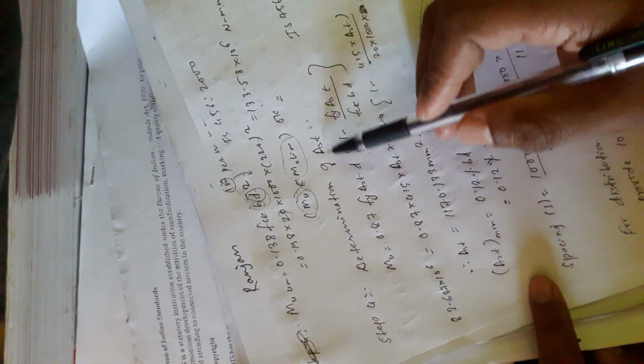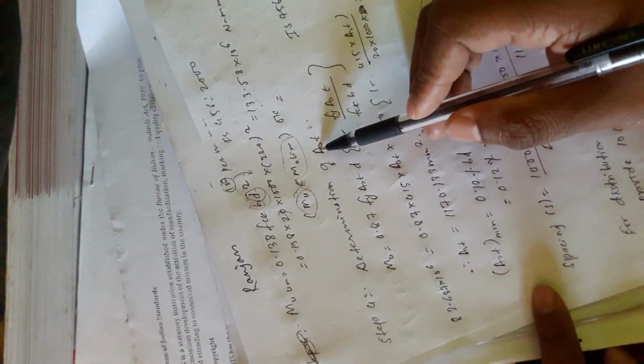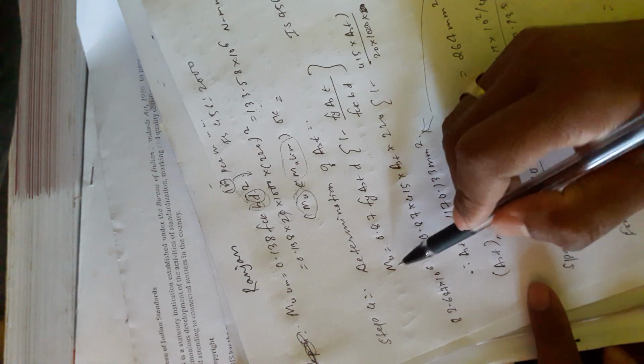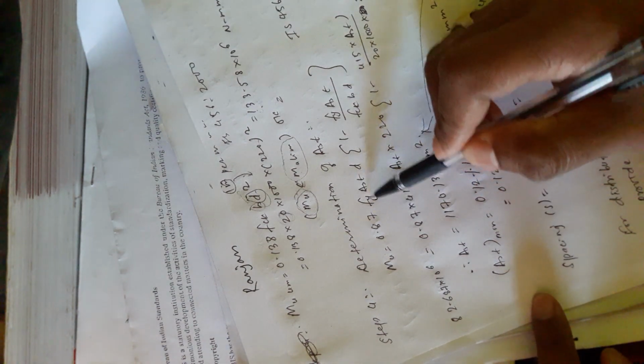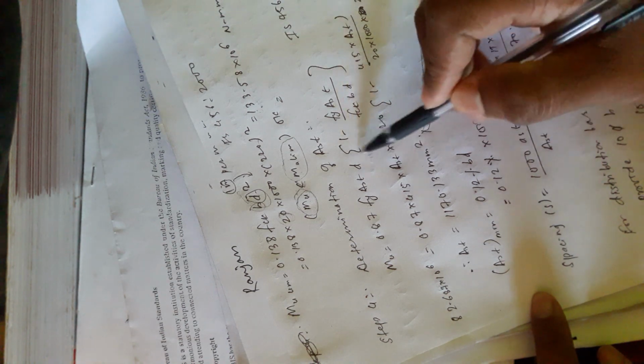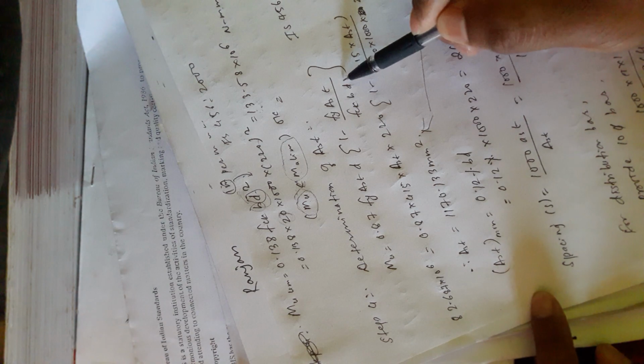Step 4 is determination of AST, area of steel. So the formula is given by Mu equals 0.87 Fy AST D into 1 minus Fy AST by FCK BD. This is also obtained from IS 456 code, Annex G on page number 96. This is our desired formula.